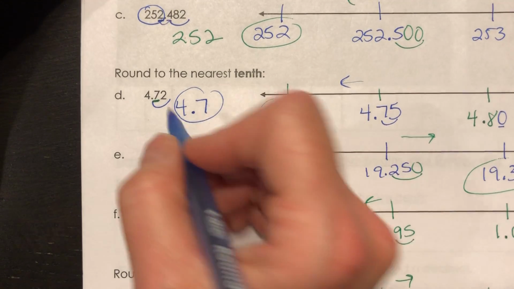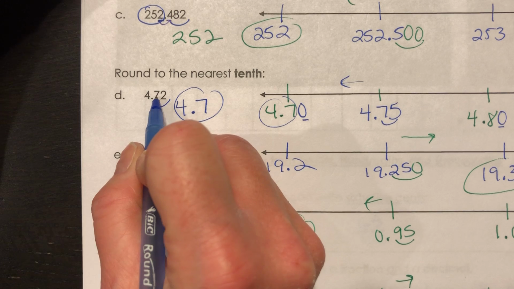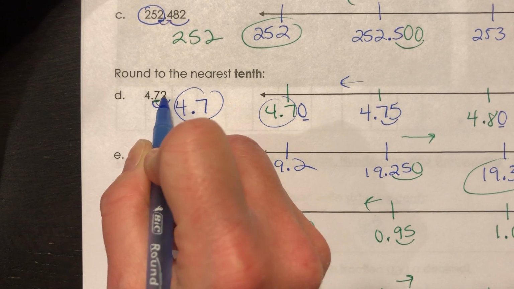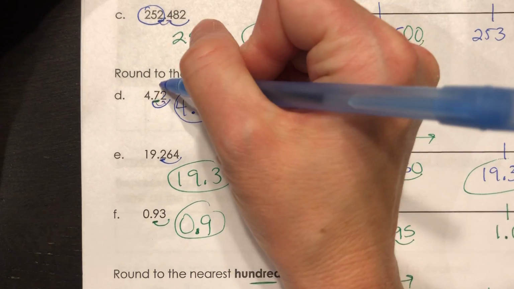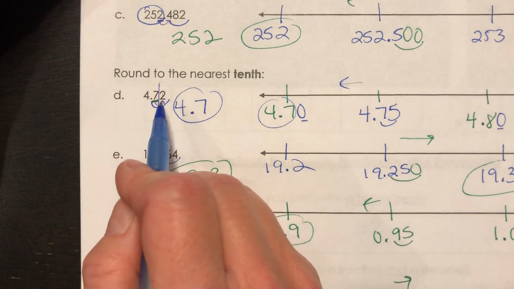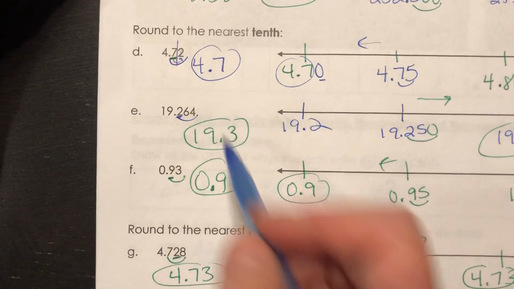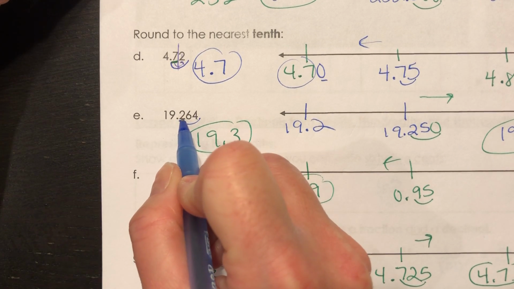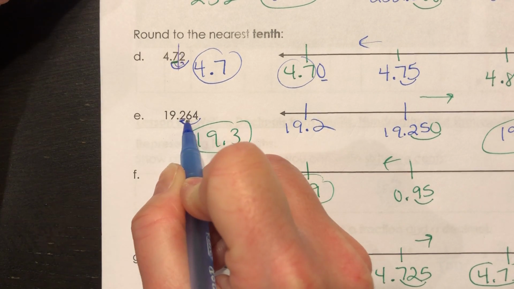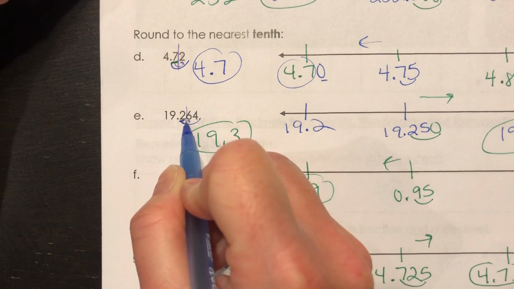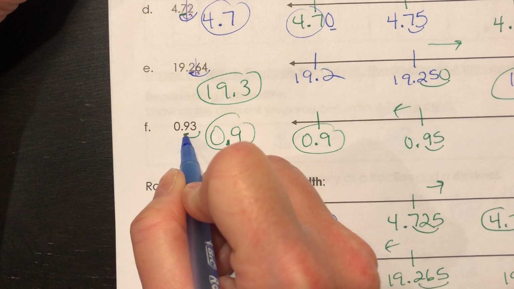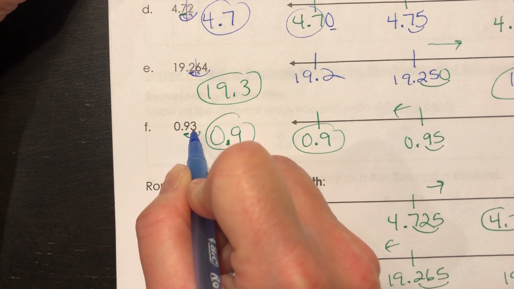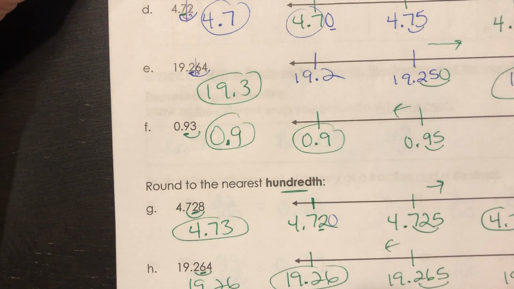When we wanted to round to the nearest tens place, this 7 was in the tens place. The number next to the 7 is 4 or less, so that 7 stays the same. And I don't write anything past the tenths place. I want to round to the nearest tenth. For letter E, when I look at the number next to the tenths place, it's a 6. That means this 2 bumps up to a 3, so 19.3. And for letter F, the number next to the tenths place is a 3. So that means that 9 is going to stay the same.